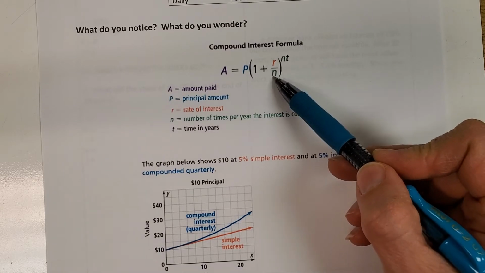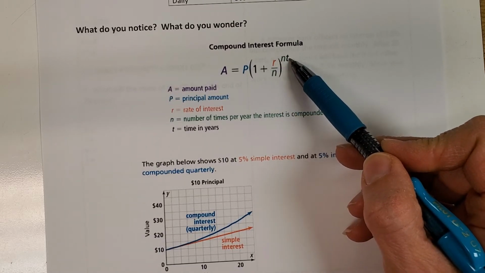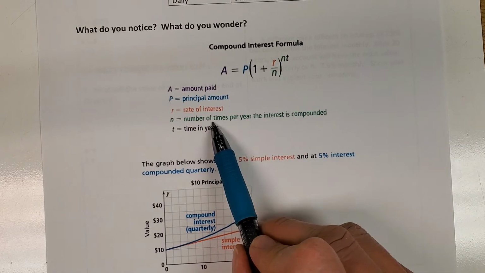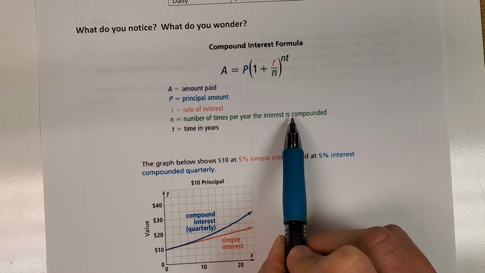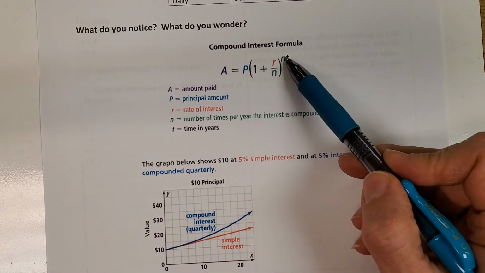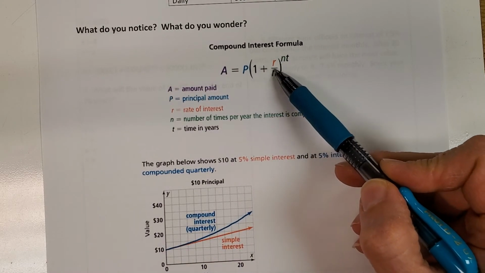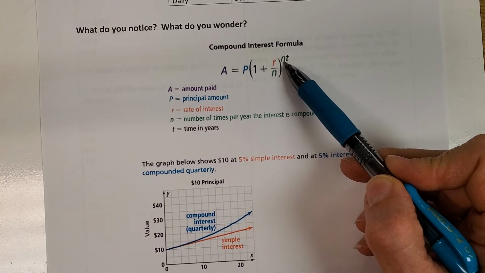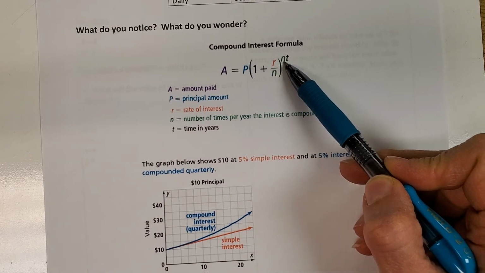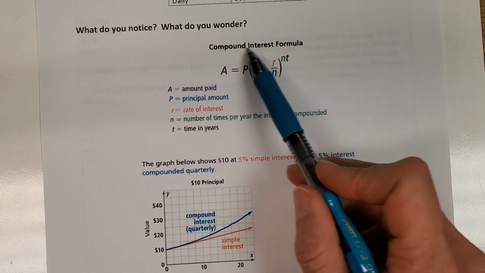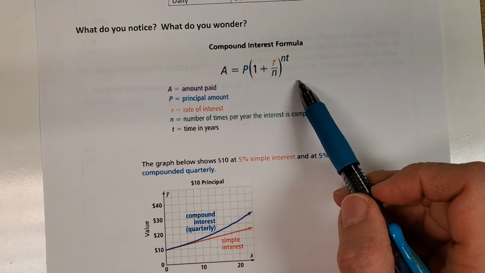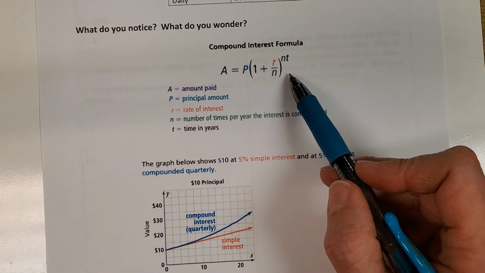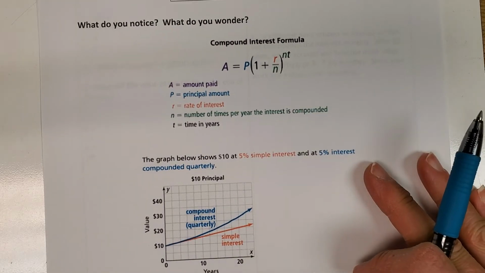N is the new guy in town. We had the R before, we had the T or the X before, but N is the new thing. And N stands for the number of times per year that the interest is compounded. Notice it's twice in the formula. Notice it's being divided by the rate here. That rate is as a decimal, and it's being multiplied by the time here, right? So we want to make sure we have all of those things. I won't make you memorize this formula, but I will ask you to use this formula to solve word problems.